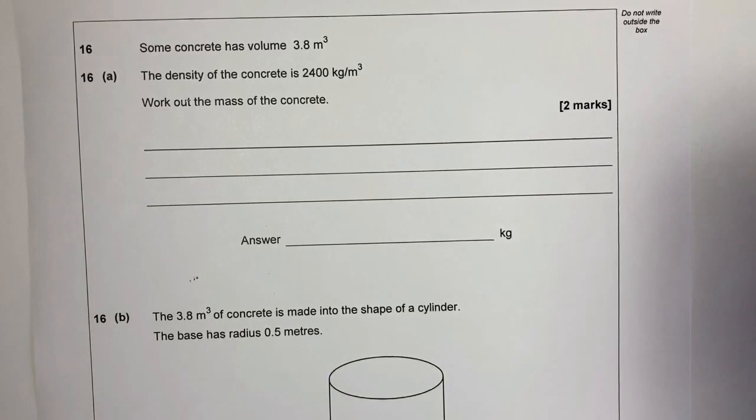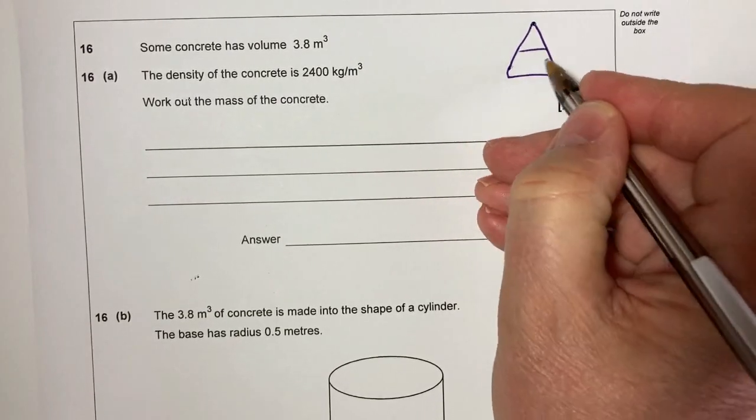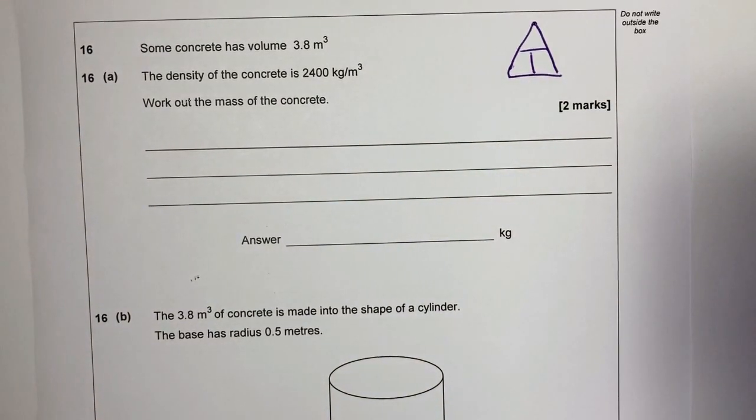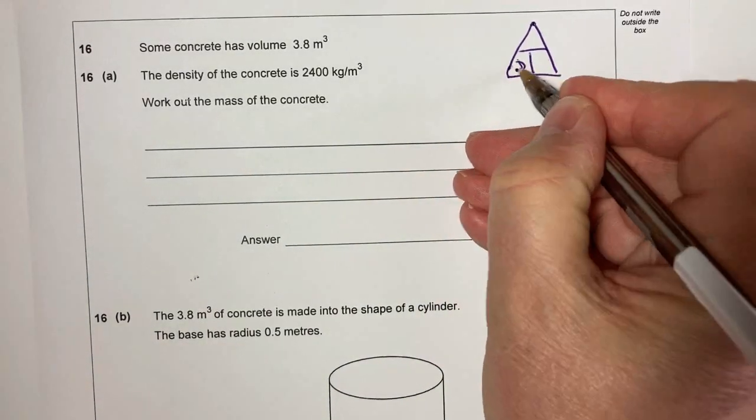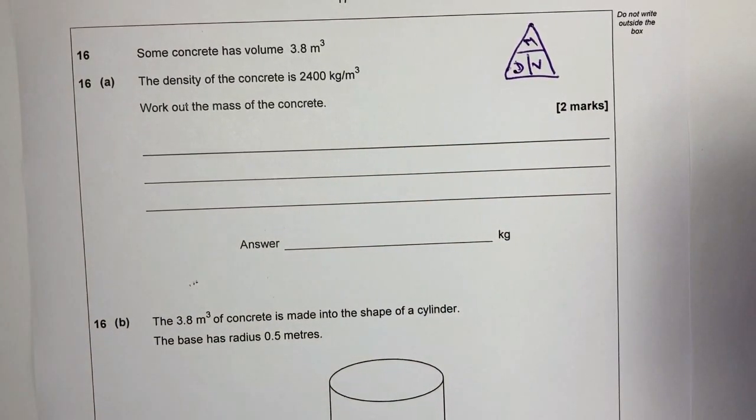Okay, so I had this conversation the other day with a student. I know that we do have some methods of teaching where you've got these kind of triangles and you're expected to remember something like D, M and V. Well, that's fine if you can remember that.